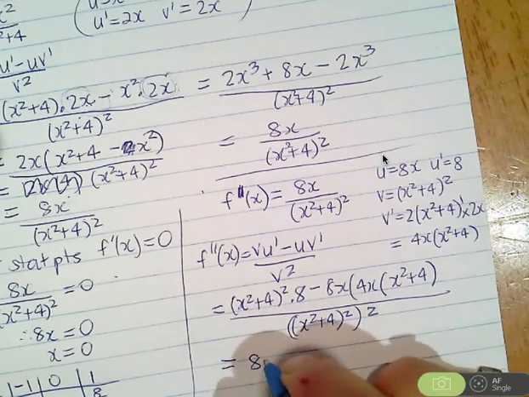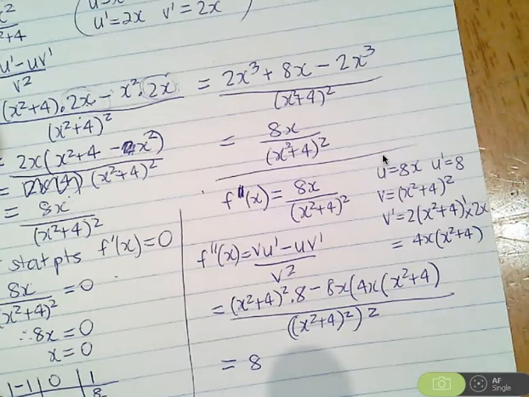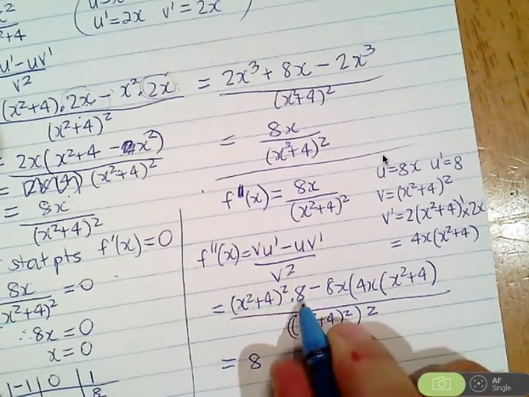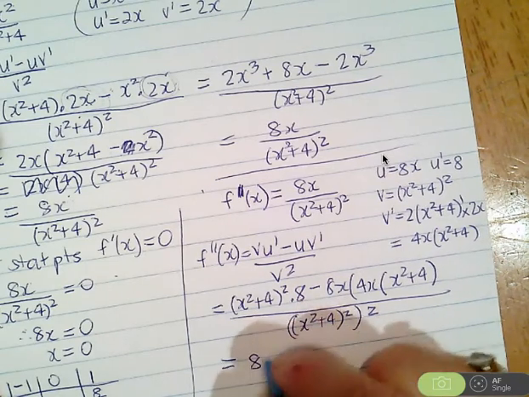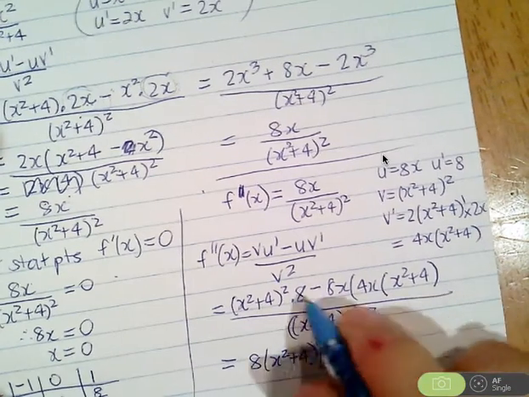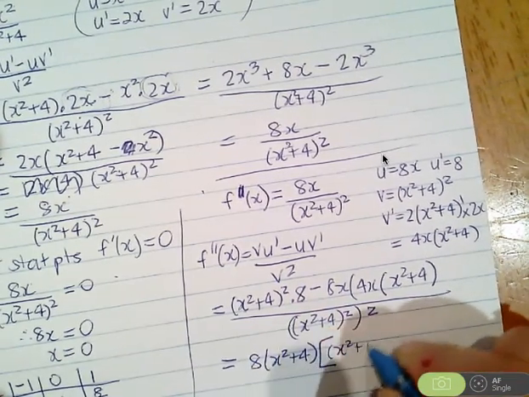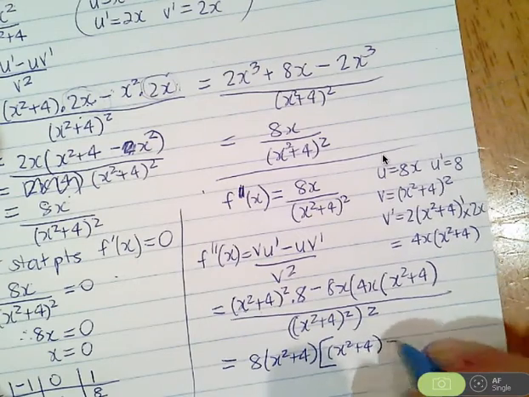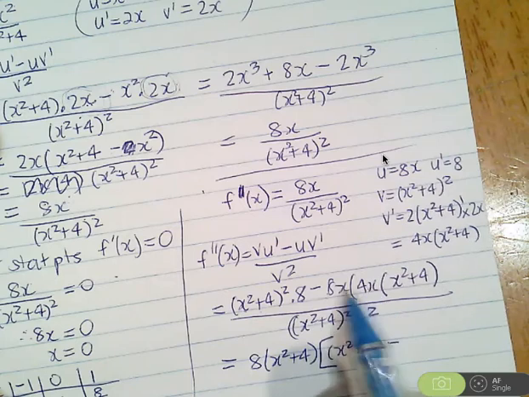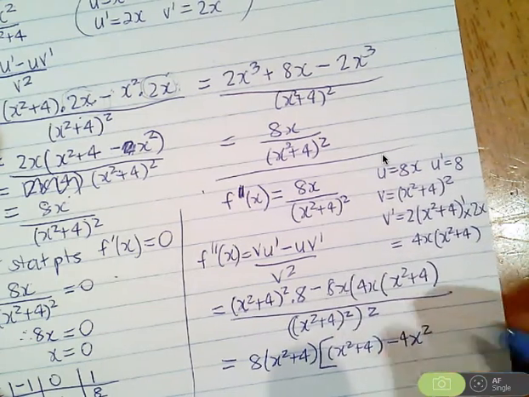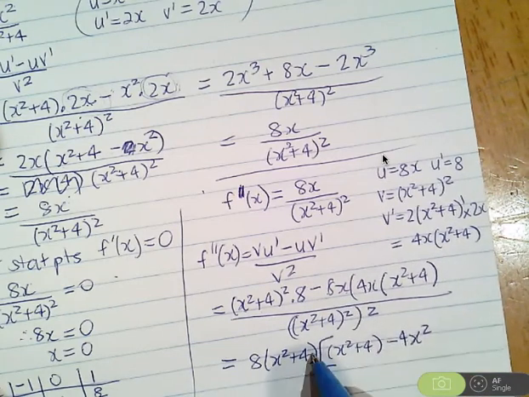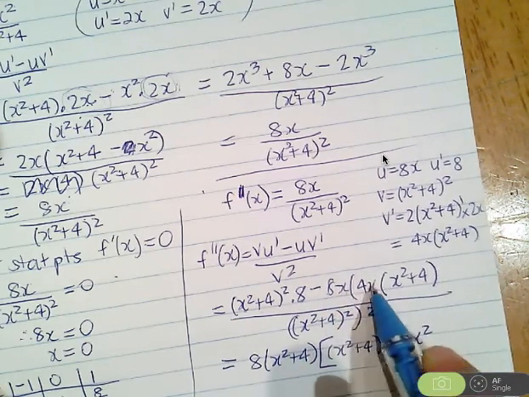We've got 8, no, we're not going to expand it actually, because that's a squared. So we are going to factorize. So we've got 8 as a common factor, and we've got an x squared plus 4 as a common factor. What's left over in the first term is another x squared plus 4. And in the second term, we've got the 8, and we're missing the 4 and these two x's, so we've got minus 4x squared.